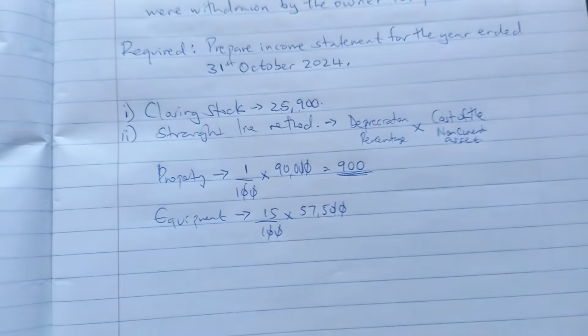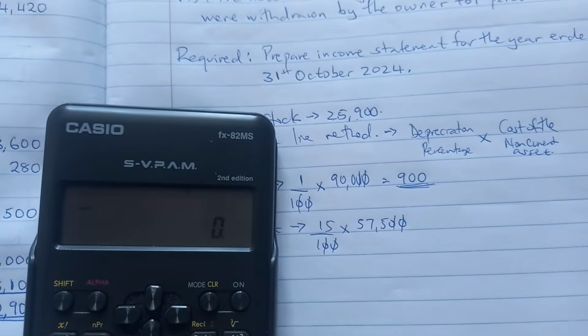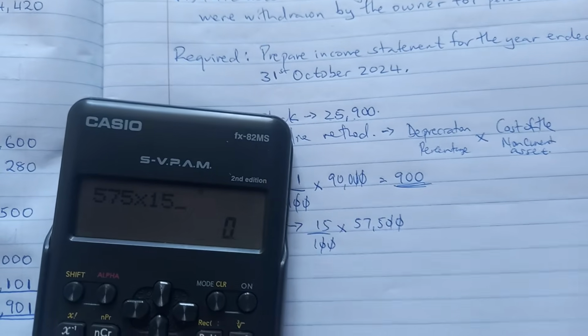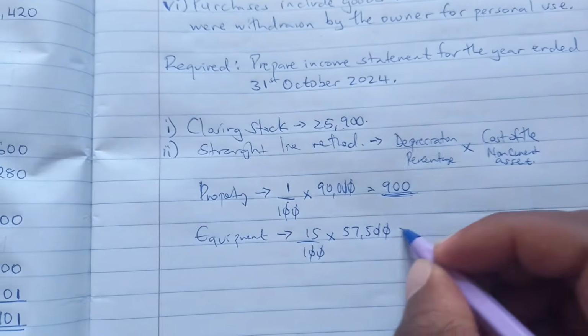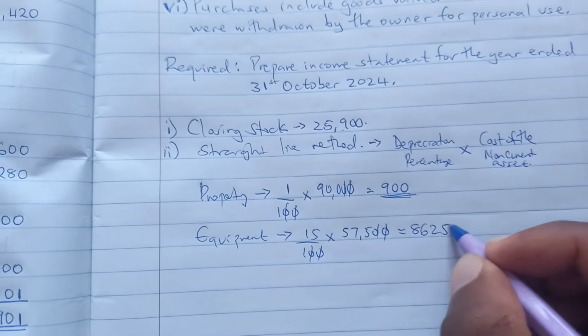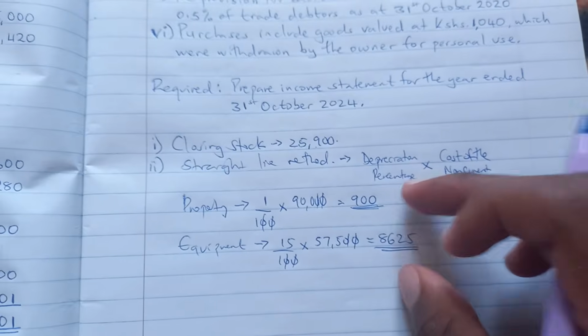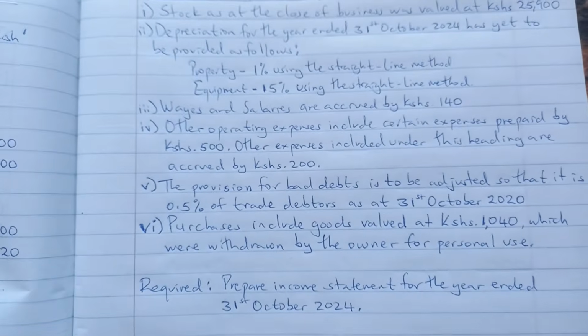So when we do 575 multiplied by 15, we get 8,625. Okay, now we are done with Roman number 2, calculation of depreciation.